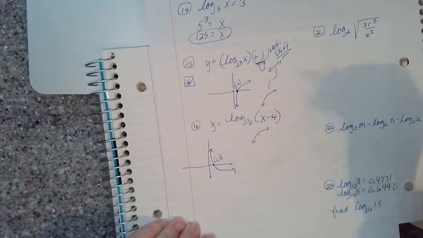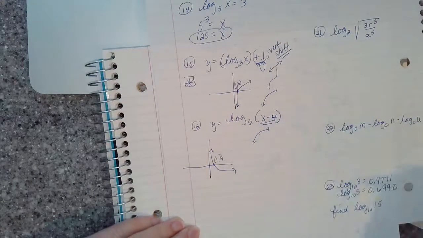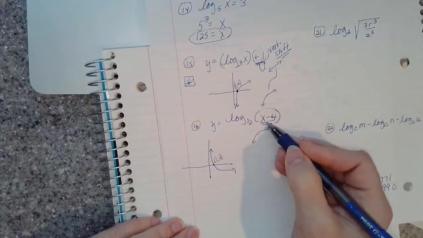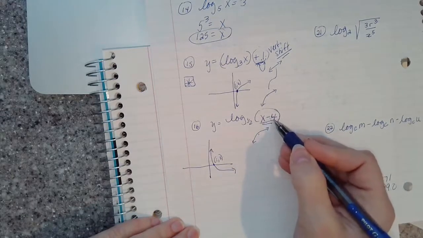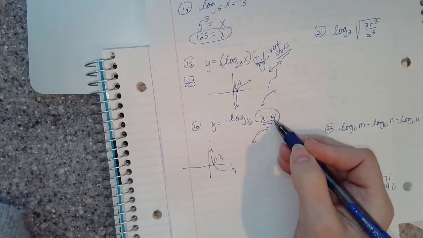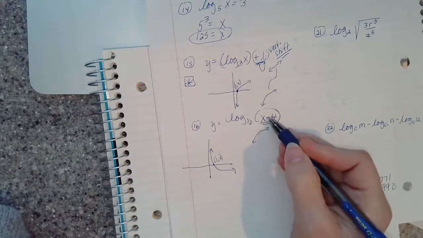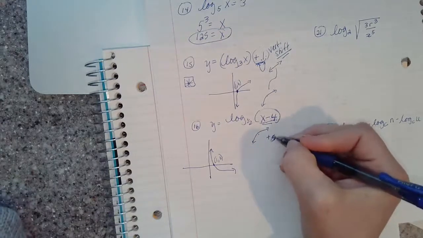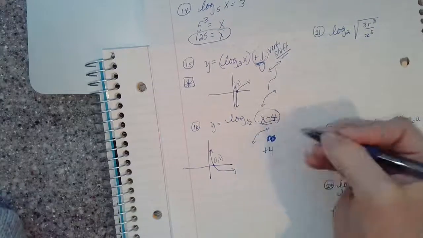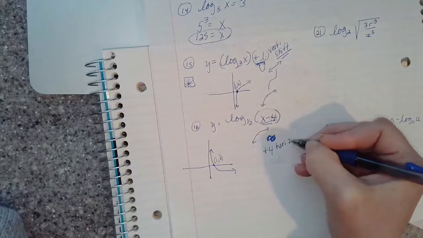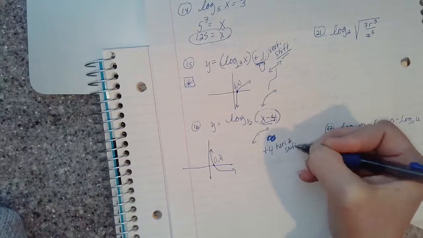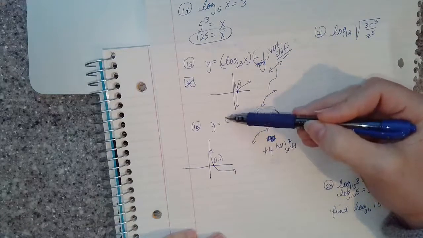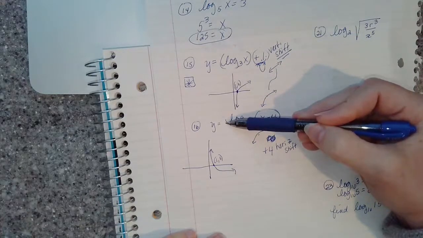Then we need to know the shifting rules here. If you have something grouped with your X, those are always your horizontal shifts, and horizontal shifts are opposite in sign. So instead of being -4 as it looks, you move it +4. Again, that's a horizontal shift. Remember, the stretches are when you have a multiplier in front of your function. Those stretch or affect the steepness of the curve. We're not seeing any of that in these examples yet.